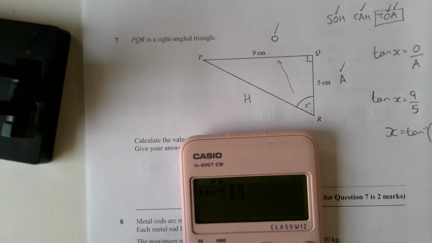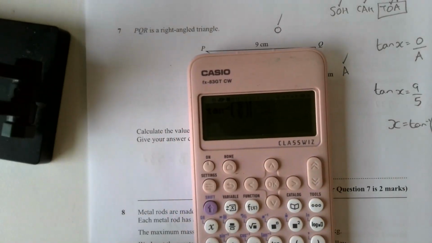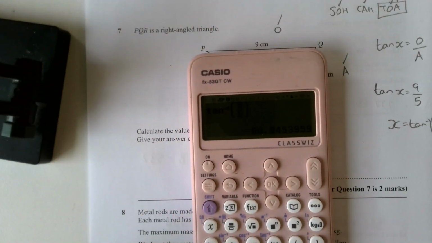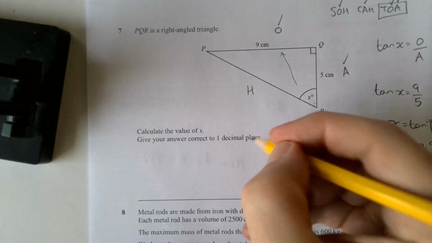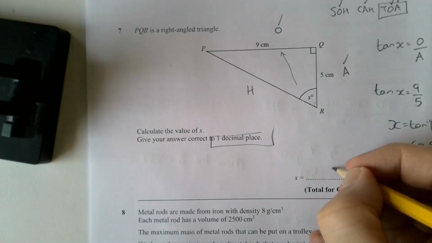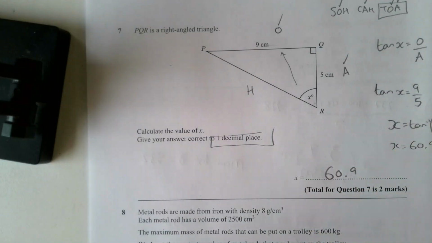Just make sure I close my bracket. Enter, and that gives me x is about 60.9453, and so forth. It says give my answer correct to one decimal place, so my answer there would be 60.9. 60.9 is the correct answer.